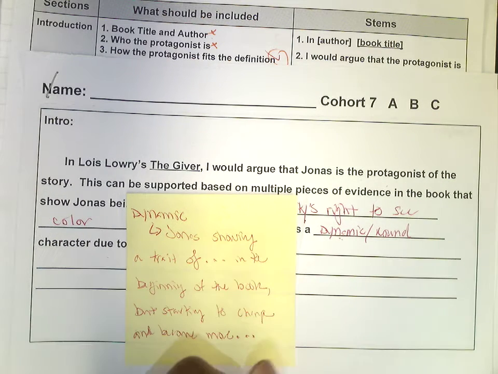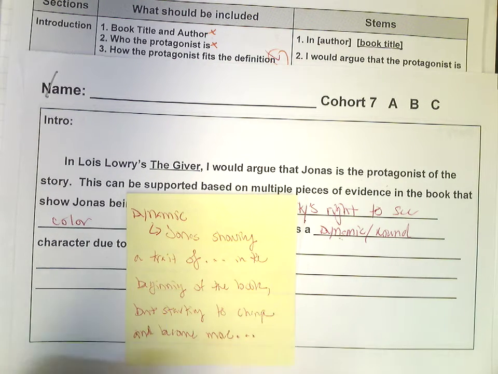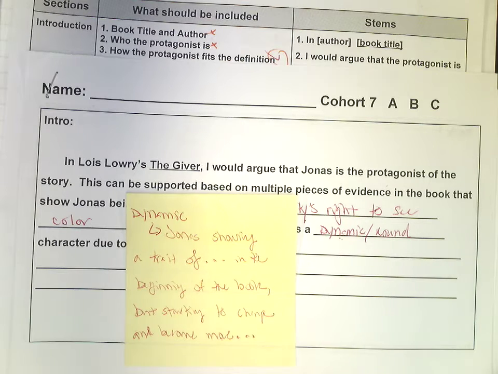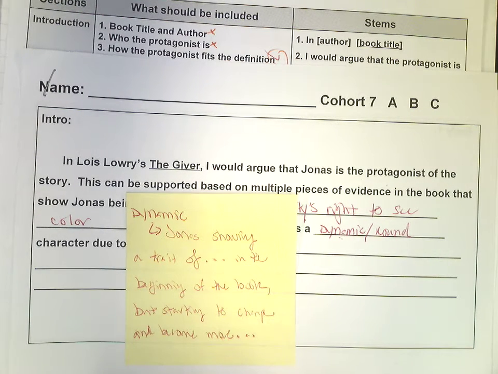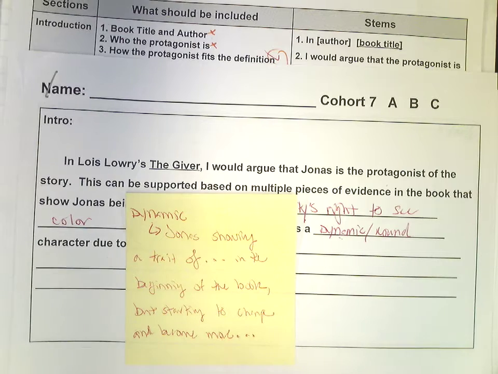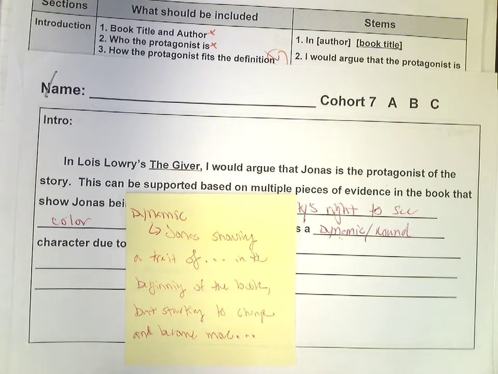If you're doing round, then instead, what you want to do is think about who Jonas is. So Jonas is primarily ... and I'm writing as I'm doing this. Let me come up a little bit.